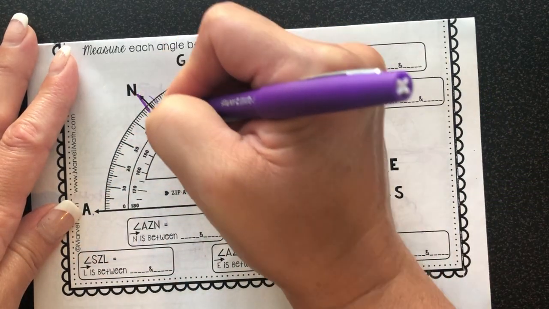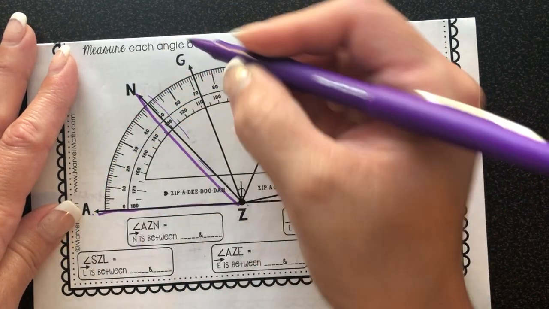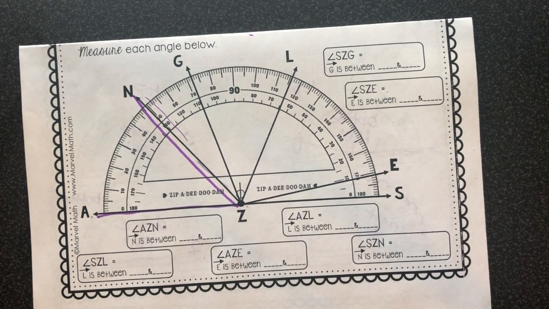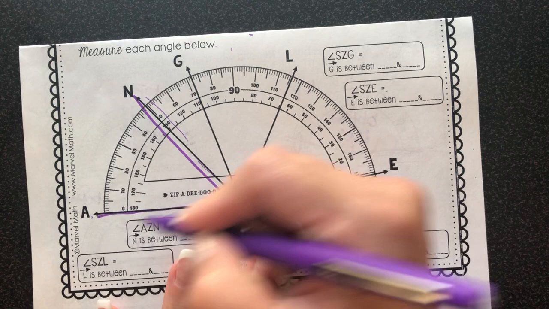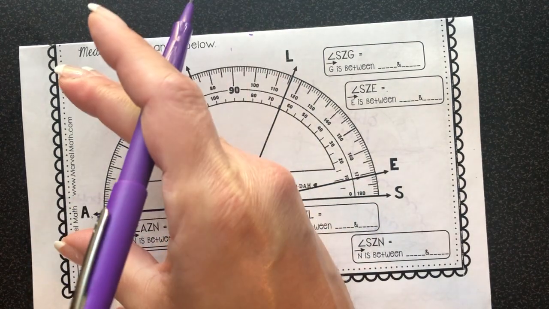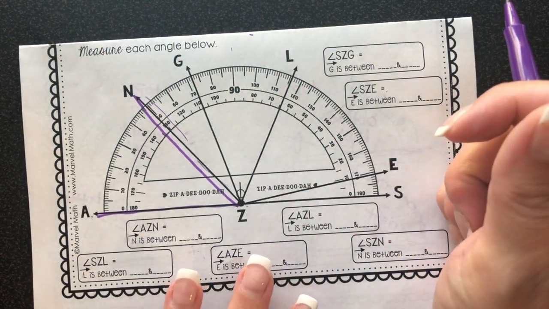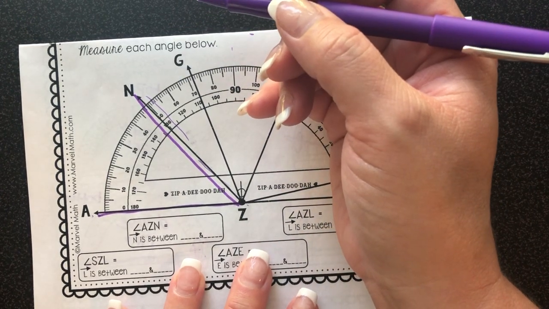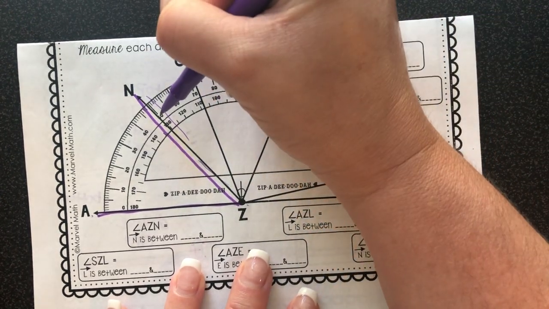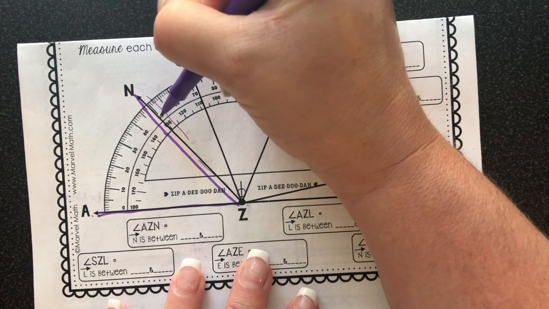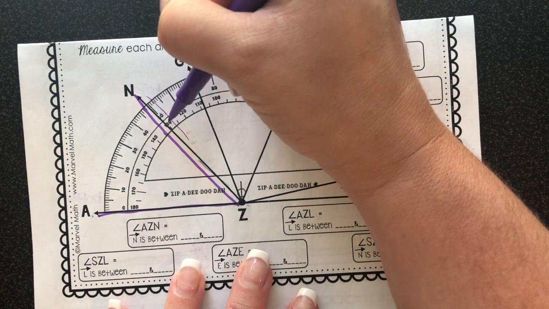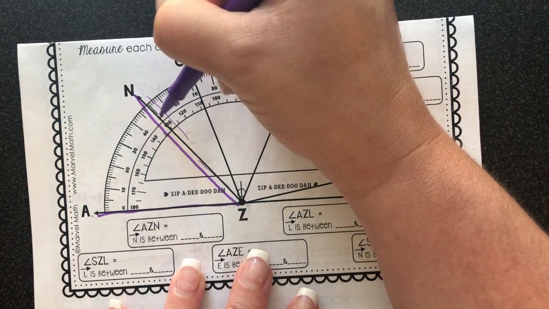I can tell by looking at this angle that this is an acute angle. It's less than 90 degrees, because here's 90 right here. This is less than 90, so I need to use the numbers that are less than 90. If I look at these numbers, this is 50, this is 130. 130 is not less than 90. 50 is.